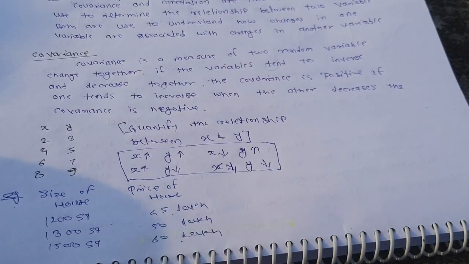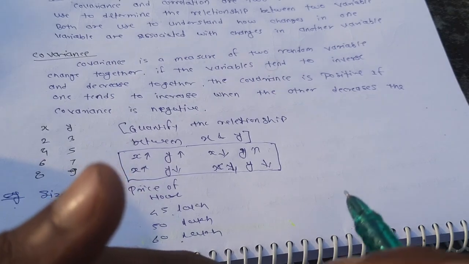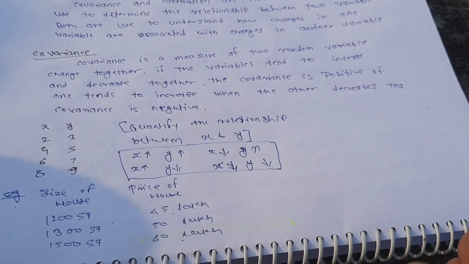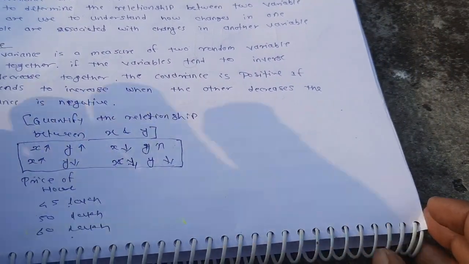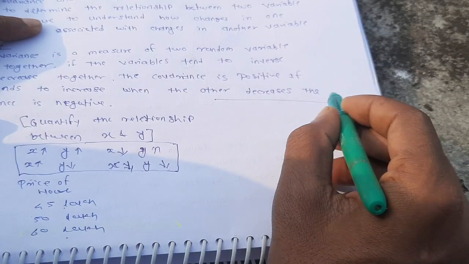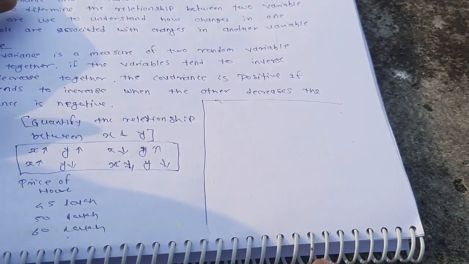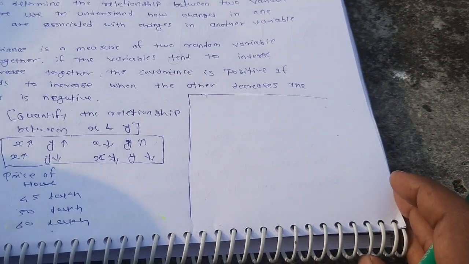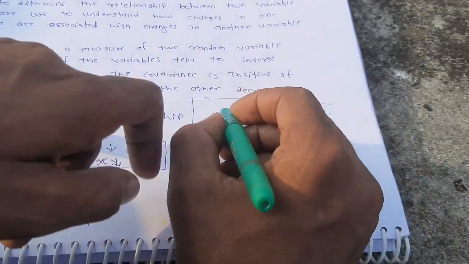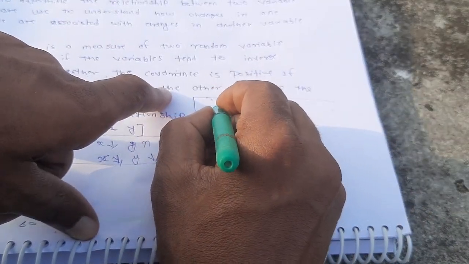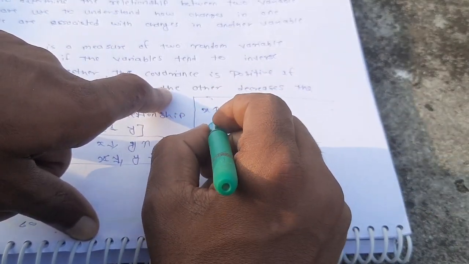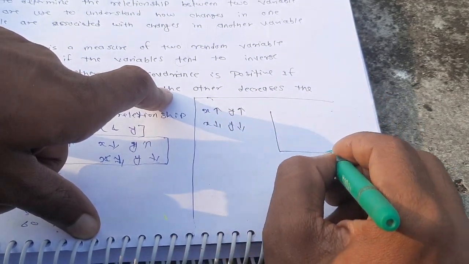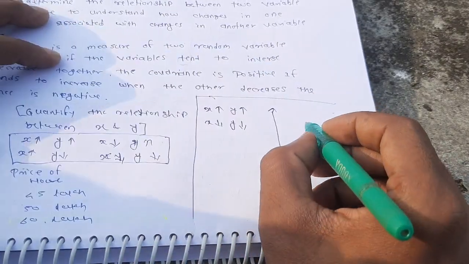We start with the plots to find out the relationship between the x-axis and y-axis, and then the formula as well. First we plot a graph to see how the data is distributed. If the x-axis increases and the y-axis increases, and when the x-axis decreases the y-axis also decreases, the data points are distributed in that form.